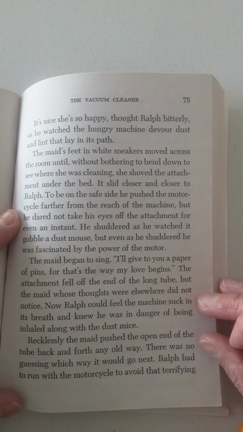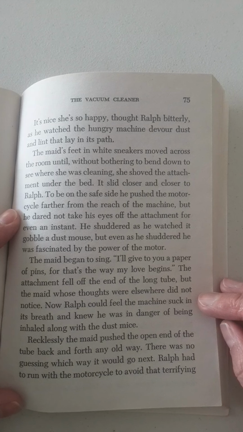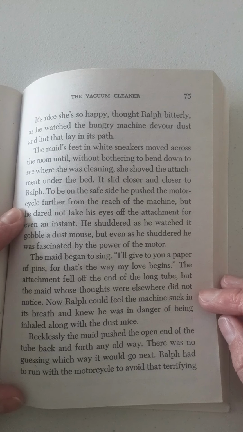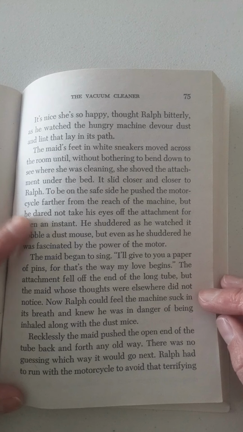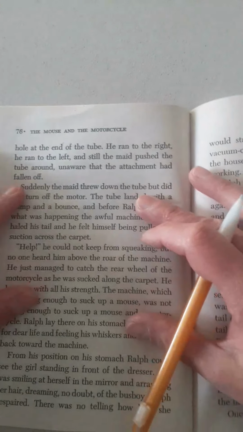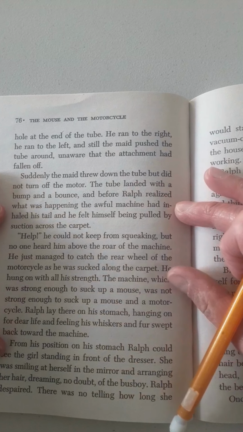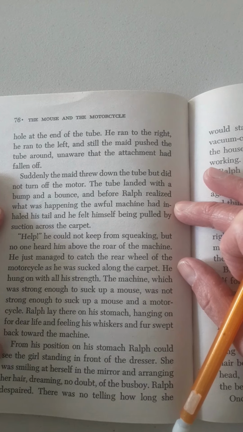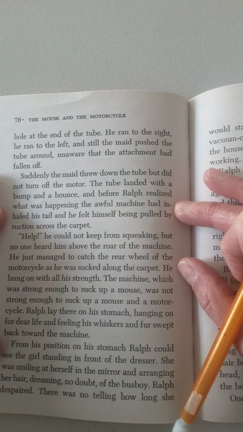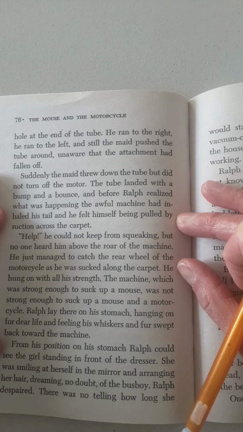Recklessly, the maid pushed the open end of the tube back and forth any old way. There was no guessing which way it would go next. Ralph had to run with the motorcycle to avoid that terrifying hole at the end of the tube. He ran to the right, he ran to the left, and still the maid pushed the tube around, unaware that the attachment had fallen off.